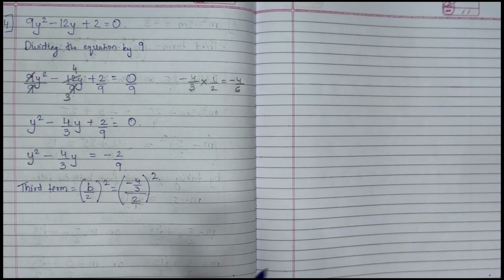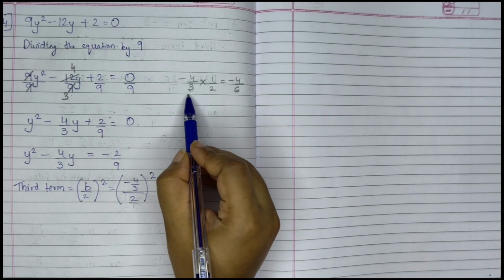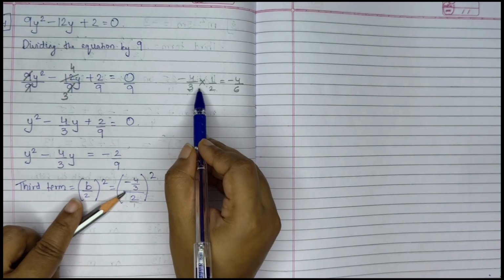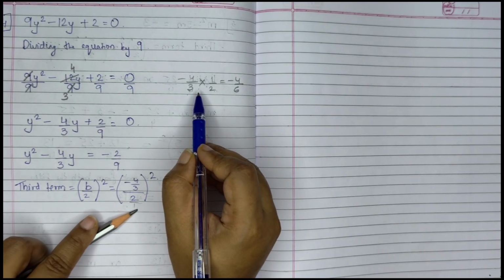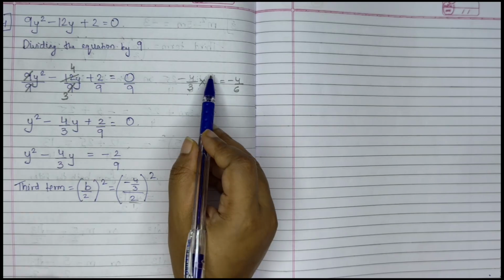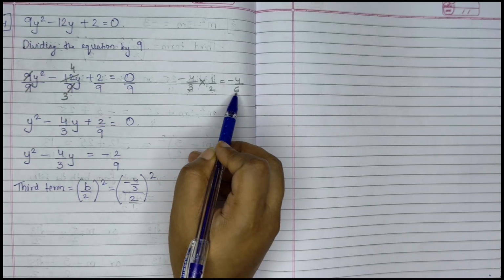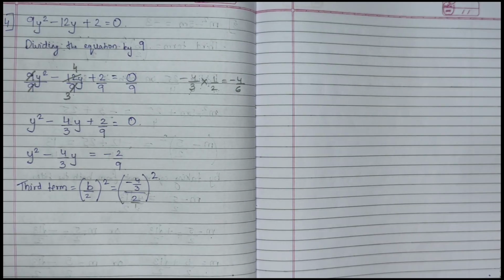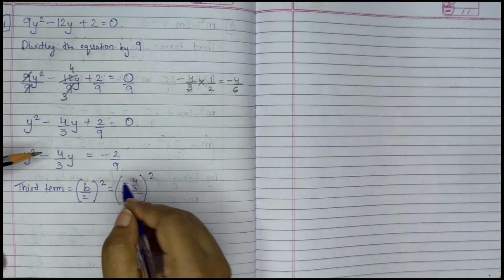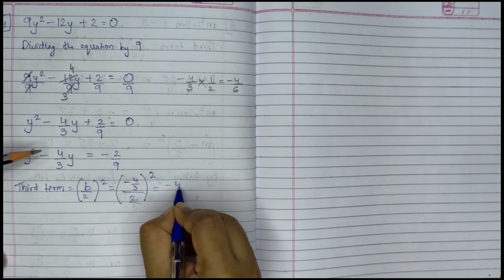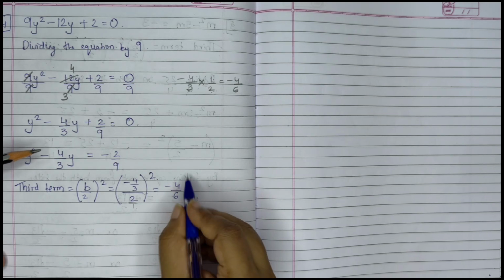Understood this? So minus 4 upon 3, keep it as it is. Division, when you write it into multiplication, we have to write the reciprocal of 2 upon 1, that is 1 upon 2, and then multiply. 4 1s are 4 and 3 2s are 6. So when you solve this, you will get minus 4 upon 6 the whole square.